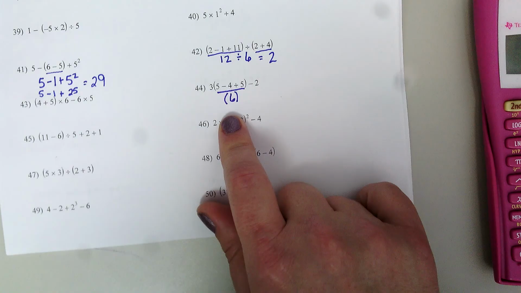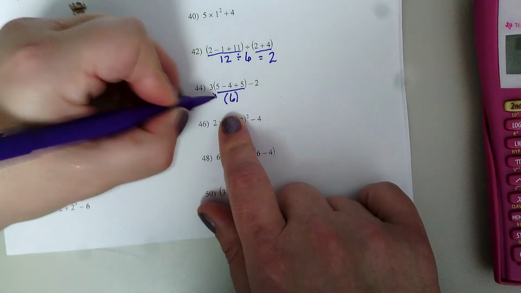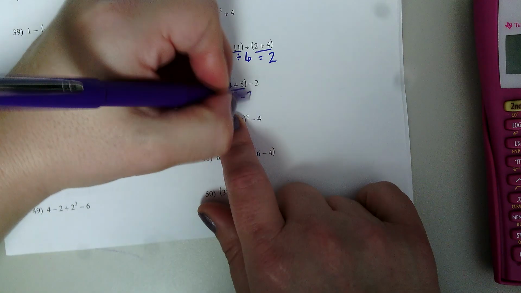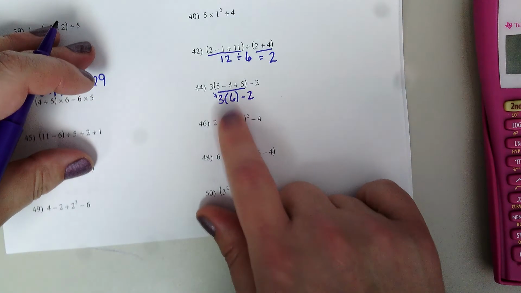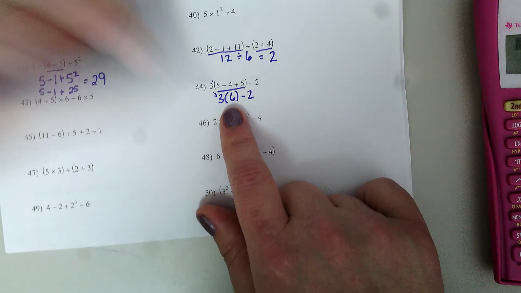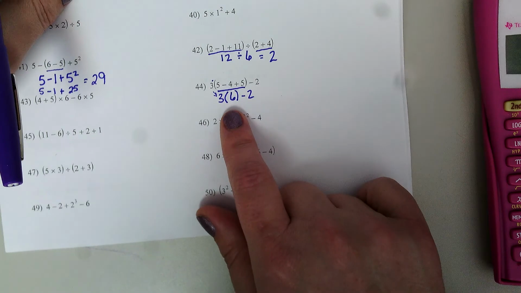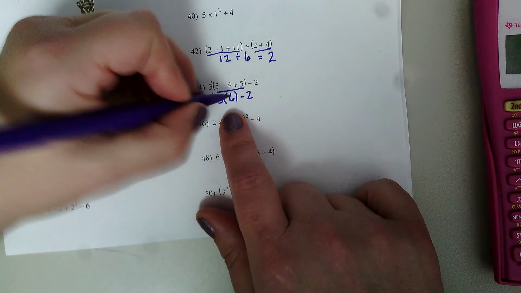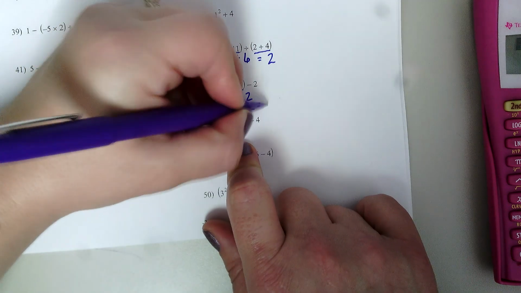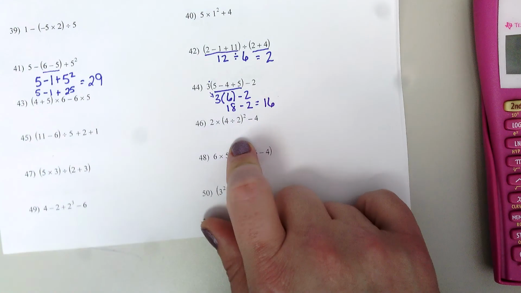That's what's inside the parentheses. Now we're going to bring the 3 down. It's outside the parentheses, minus 2. Now, this is multiply, because if you have a number beside the parentheses, that means multiplication, okay? So we're going to say 3 times 6 is 18, and 18 minus 2 equals 16.